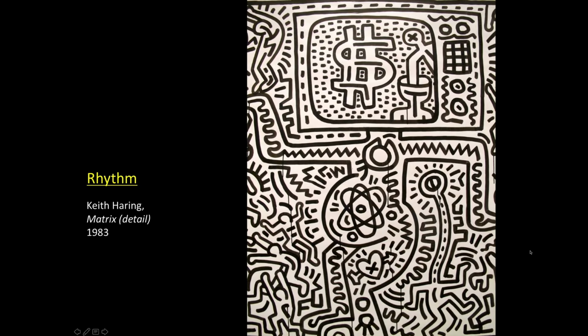Lots of rhythm in this, but it's almost like visual noise. It's so much. But when you get up close to it, it still holds on to that continuous pattern making.